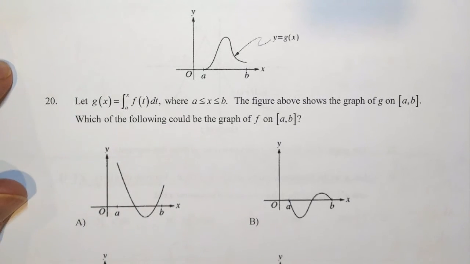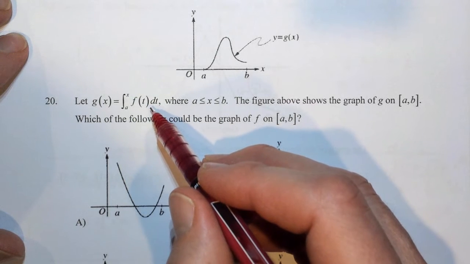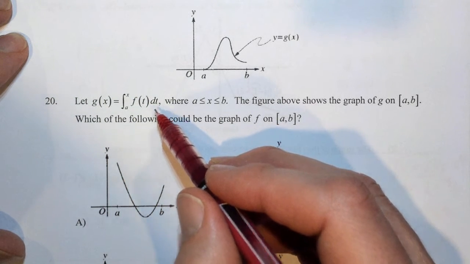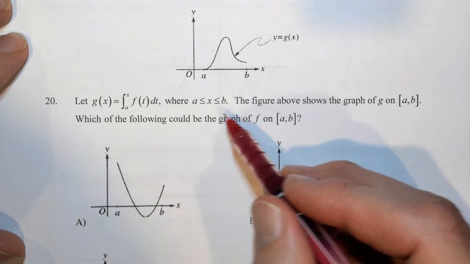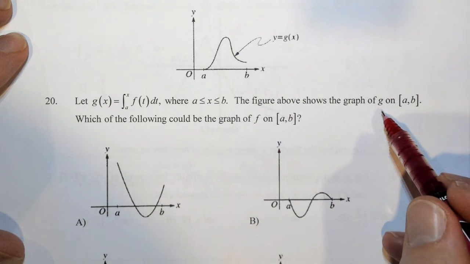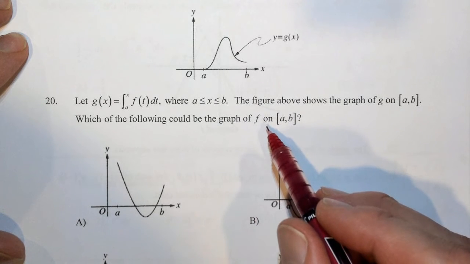All right. Next page, g of x is equal to the integral from a to x of f of t dt, and x is between a and b. The figure above shows the graph of g. All right, so this is the graph of g. Which of the following could be the graph of f?